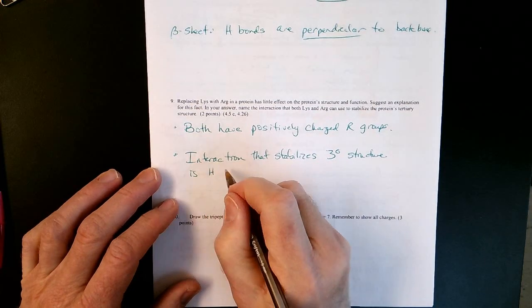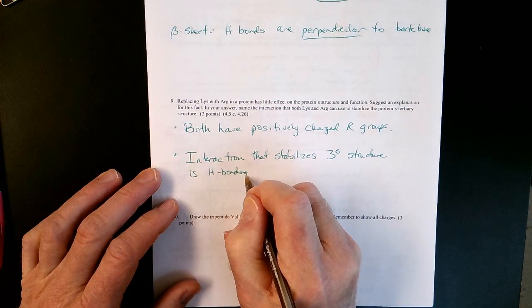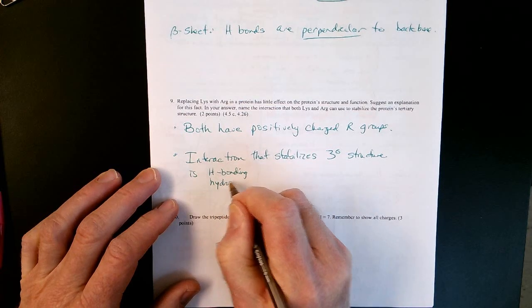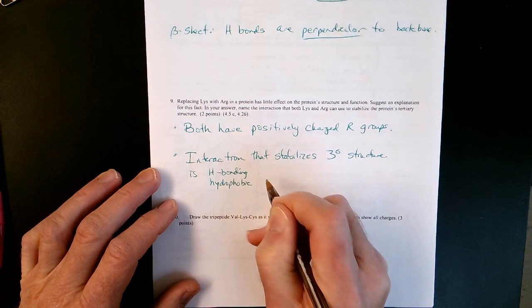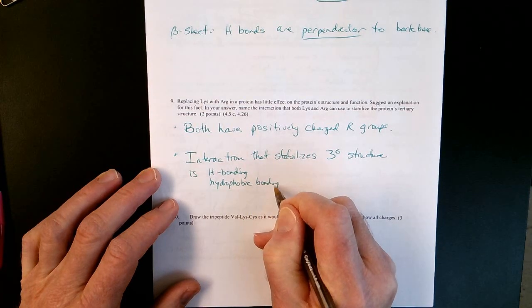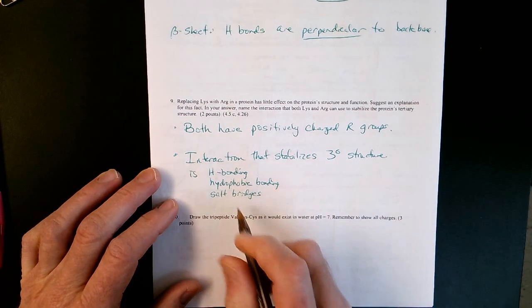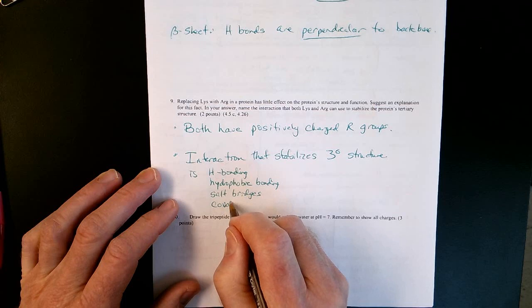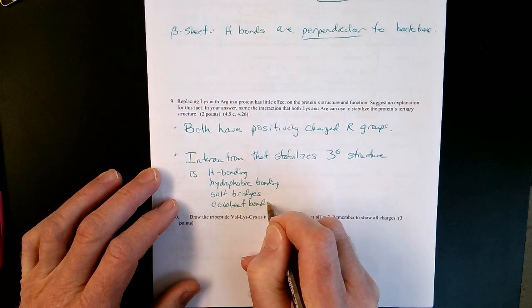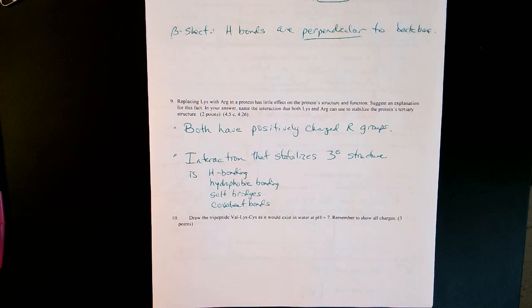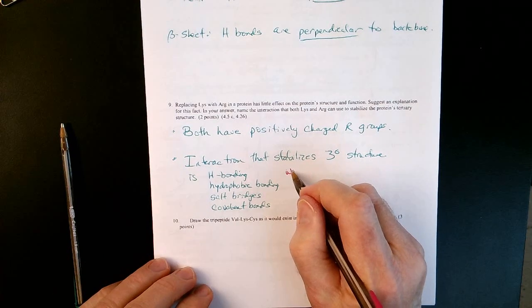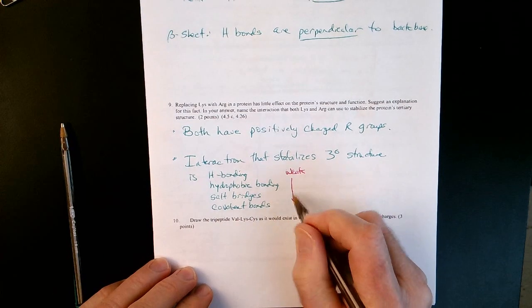So you've got a list that would be hydrogen bonding, hydrophobic bonding, salt bridges, and last of all would be covalent bonds. Any one of those, well, all of them are known at some point in nature to hold the whole protein structure together. These are arranged here in order of, approximately order of increasing strength from weak to strong.